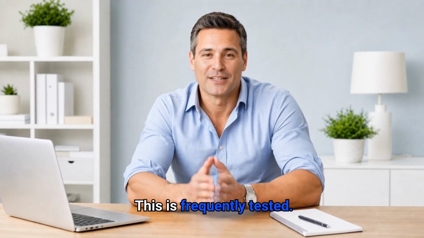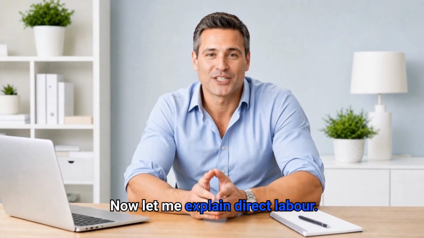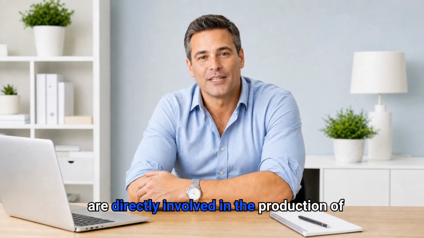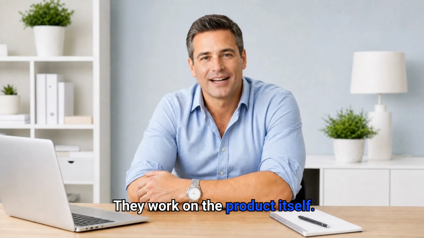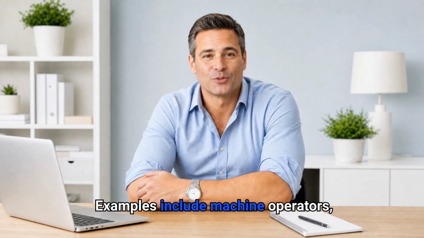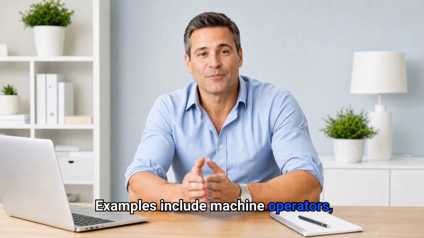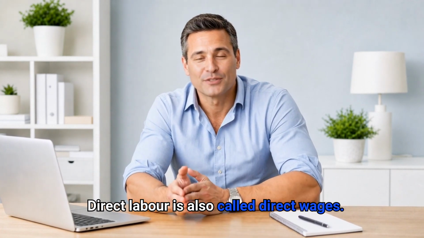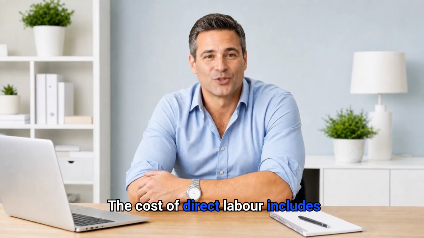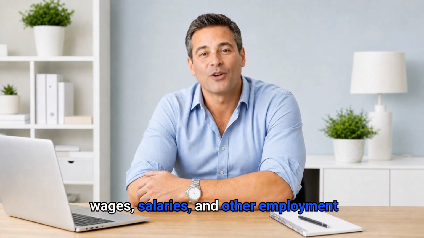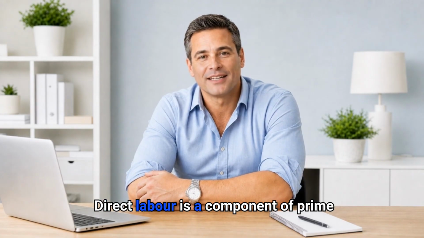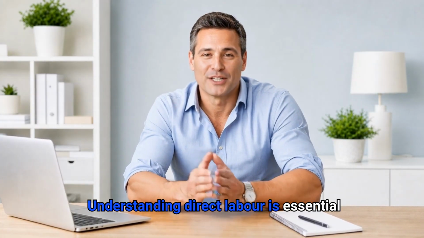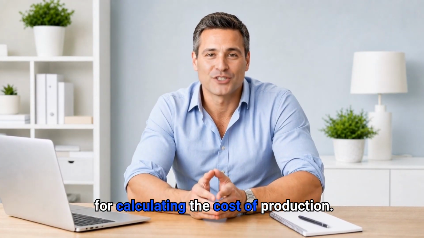This is frequently tested. Now, let me explain direct labor. Direct labor is the cost of workers who are directly involved in the production of goods. They work on the product itself. Examples include machine operators, assemblers, and production line workers. Direct labor is also called direct wages. The cost of direct labor includes wages, salaries, and other employment costs. Direct labor is a component of prime cost. Understanding direct labor is essential for calculating the cost of production.